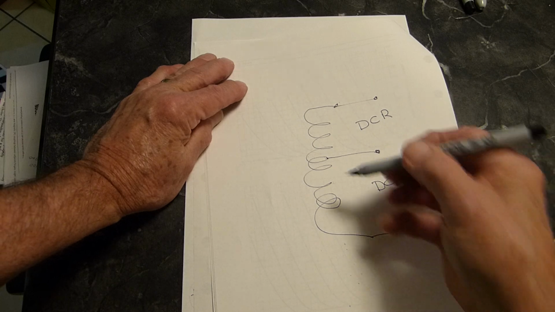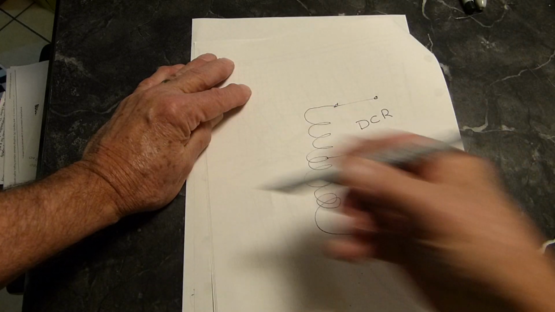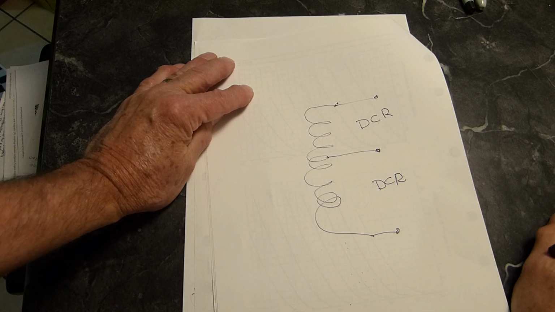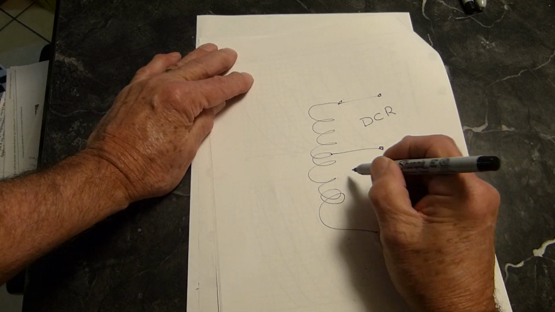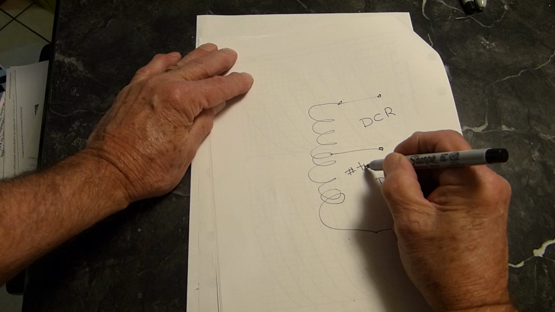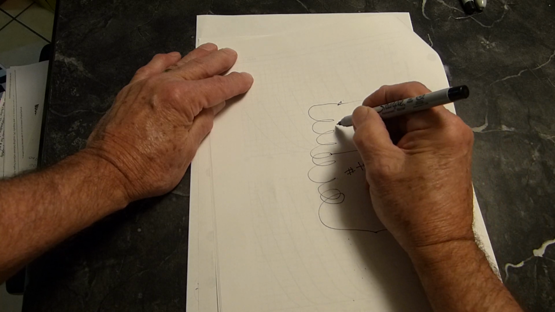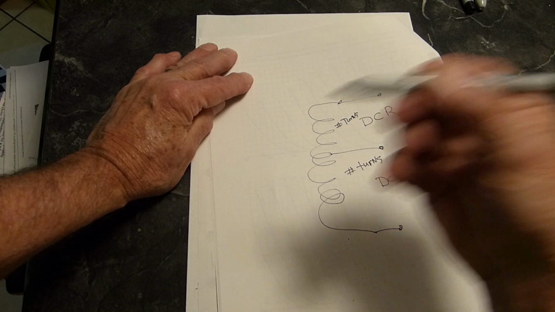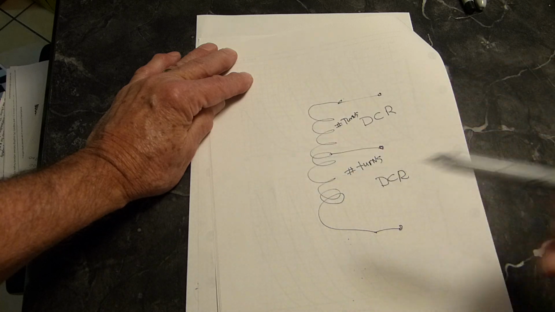And the reason being is one winding, the outer winding, has a larger diameter to go through as it's wound. And the important thing is not the DCR. The important thing is that there be the same number of turns in this half as there are on this half. Because each turn cuts through the magnetic flux, and each turn matters.